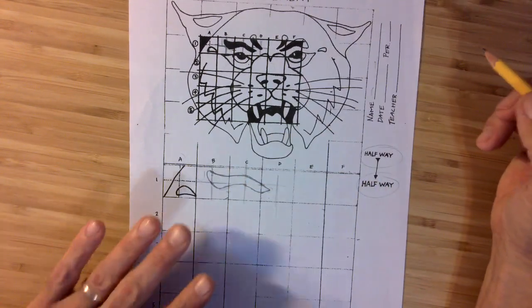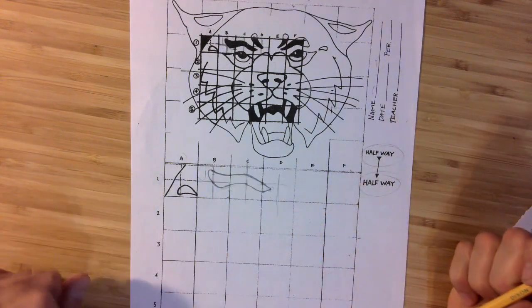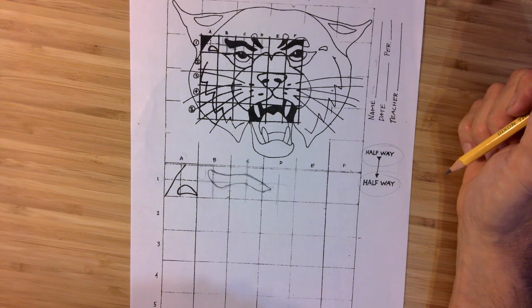All right, hopefully that makes sense. I'm going to put it in hyperspeed. You'll see me go really fast here, and then we'll come back at the end and show you what to do.